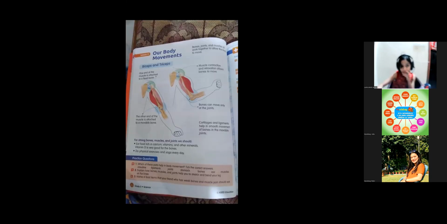Movements. Now, here are listed some body movements and how it works. So now, bones, joints, and muscles. Let's read from here. Bones, joints, and muscles work together to allow the body to move.